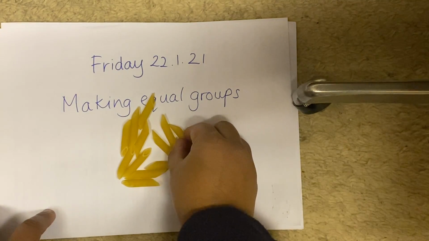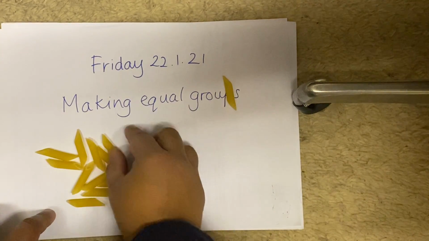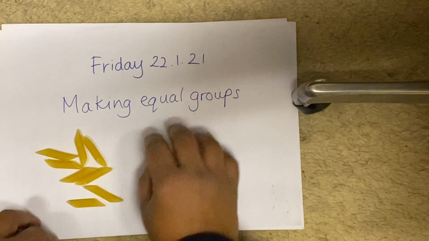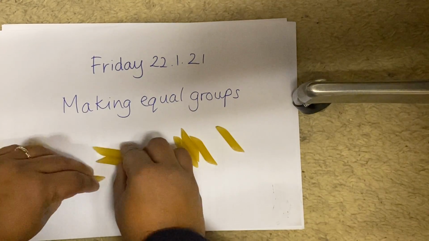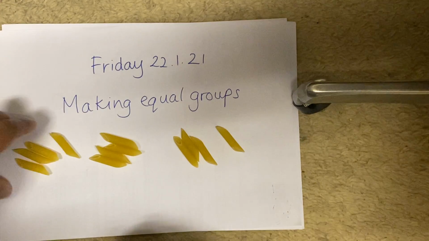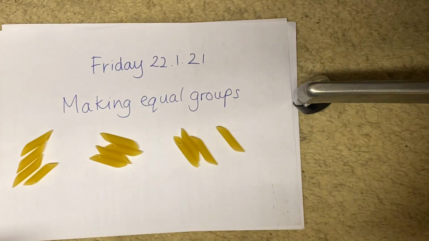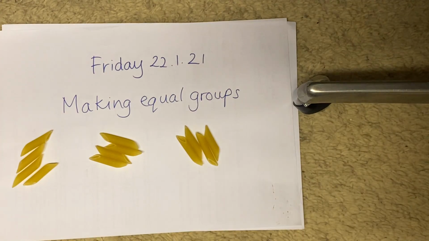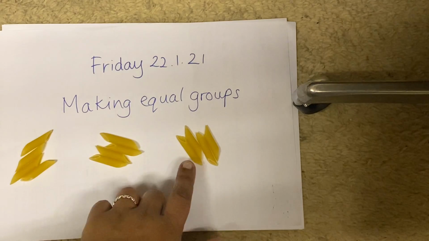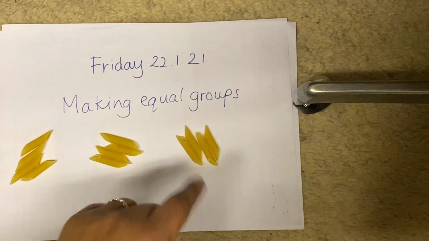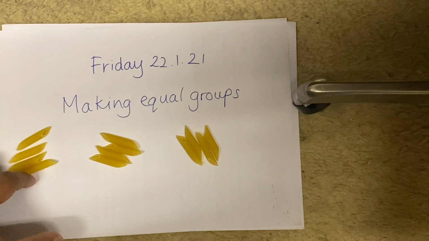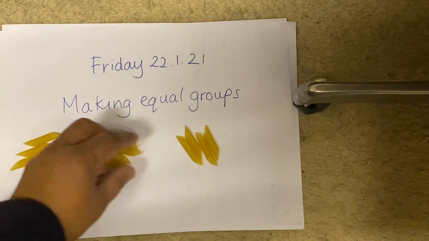So 1, 2, 3, 4, that's one group. 1, 2, 3, 4, that's another group. And 1, 2, 3, 4 is another group. Oh, how many groups do you see? Exactly, 1, 2, 3. So I have 3 groups, and in each group I have 4 children. So these are my 4, 4 here, 4 here, 4 here.